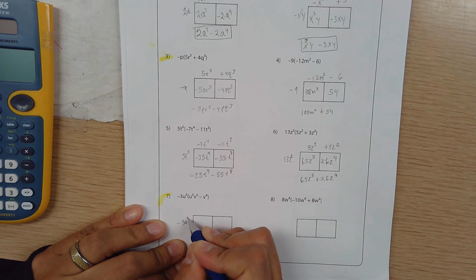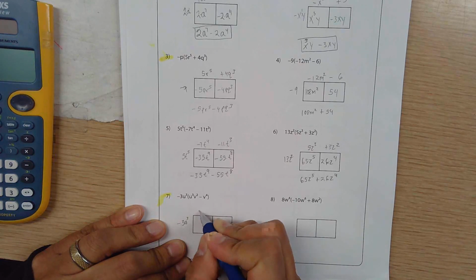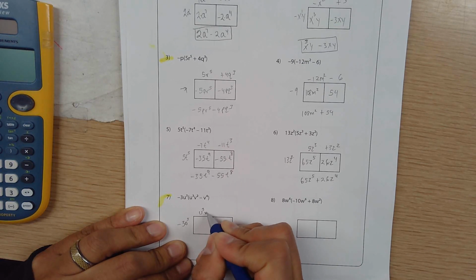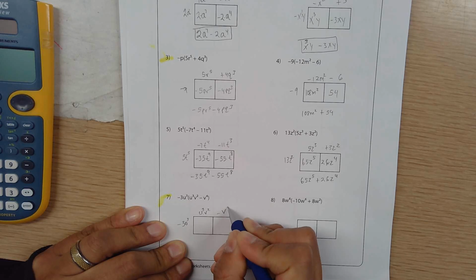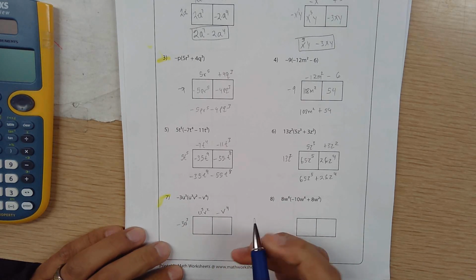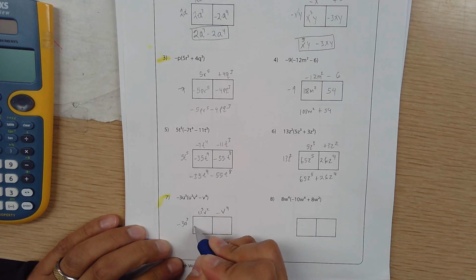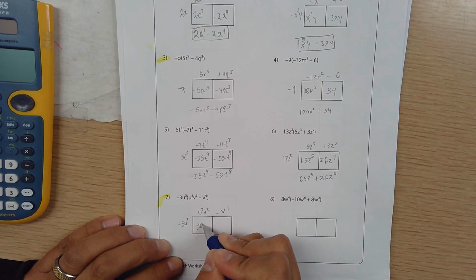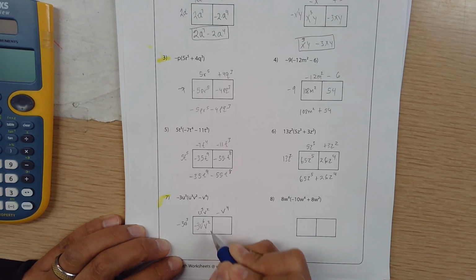Negative 3u to the third, times u to the third v to the second minus v to the fourth. And we're just multiplying, okay? This will be negative 3u to the 6, since we add the exponents. The v doesn't have anybody, so we just carry along.